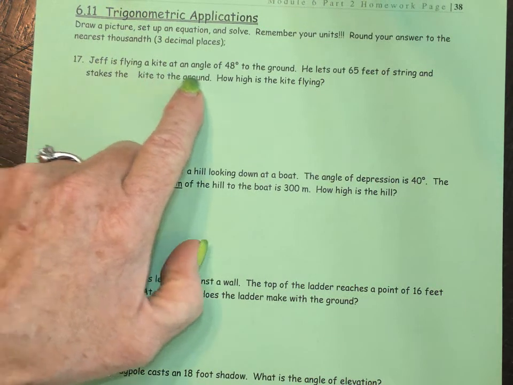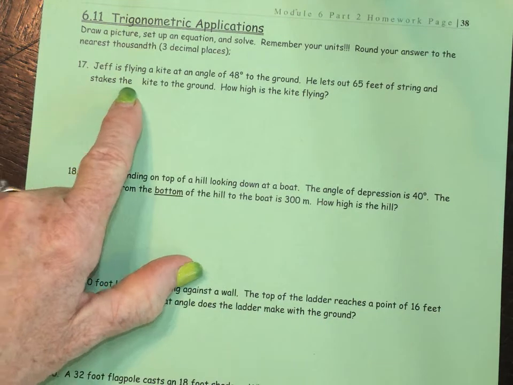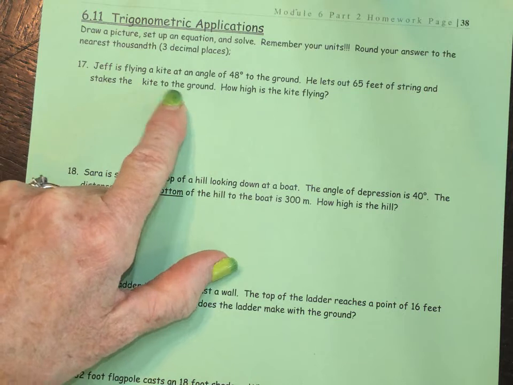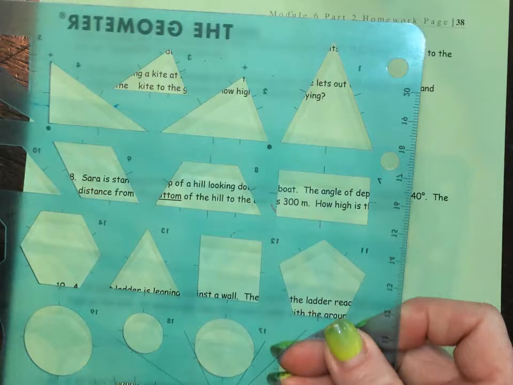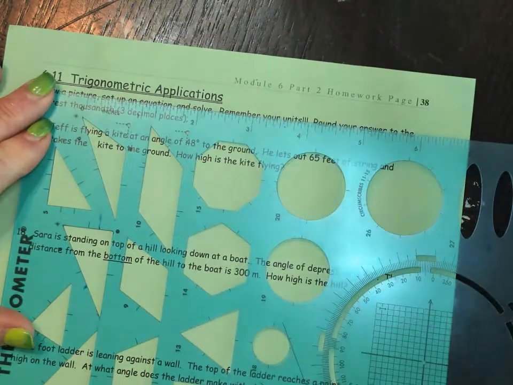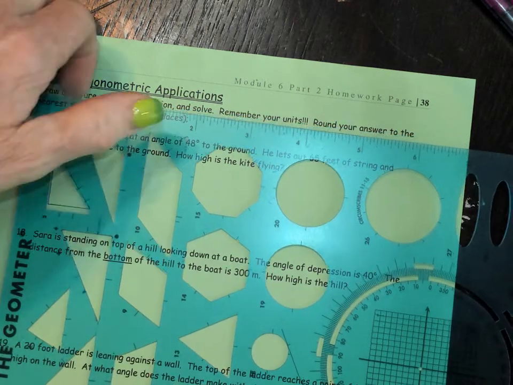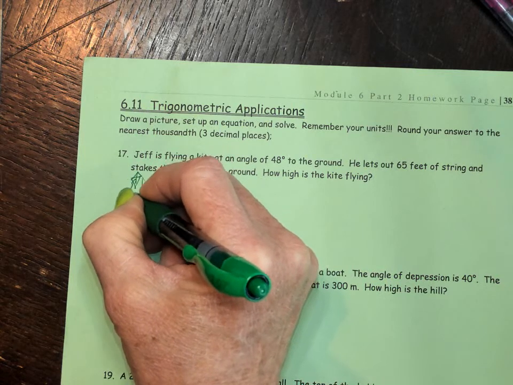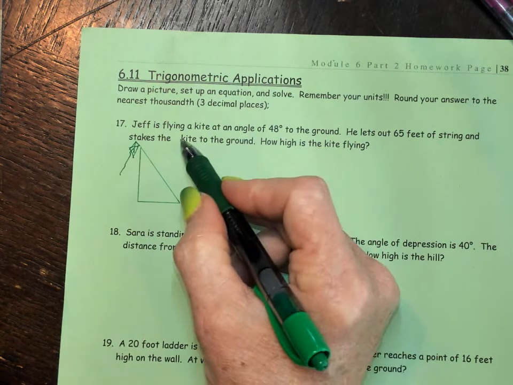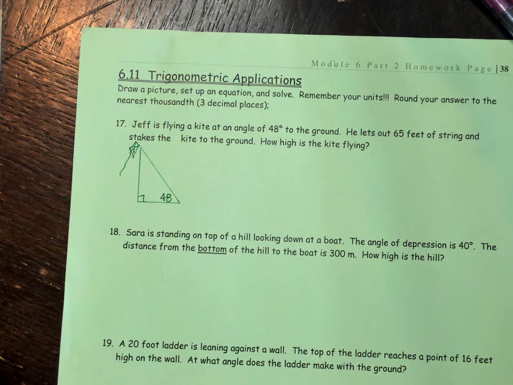Jeff is flying a kite at an angle of 48 degrees to the ground. He lets out 65 feet of string and stakes the kite to the ground. How high is the kite flying? All right, so kite up here. Here's the ground. He lets out 65 feet of string.